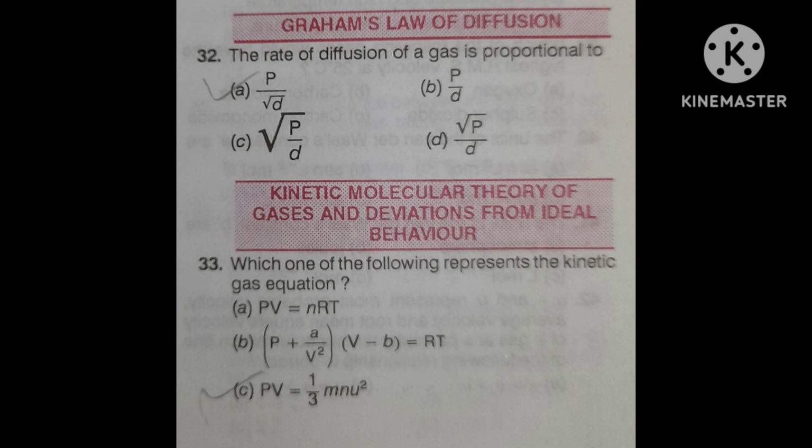Quickly you can answer this directly, that is a direct relation. Okay, just think. Its correct answer is PV is equal to 1 upon 3 mnC square or U square, whatever you can tell. PV is equal to 1 upon 3 mnU square. This derivation is there in the chapter, in the gaseous state, already I have discussed. PV is equal to 1 upon 3 mnU square, where U is the velocity. And the correct option is C. Option C is the correct answer.